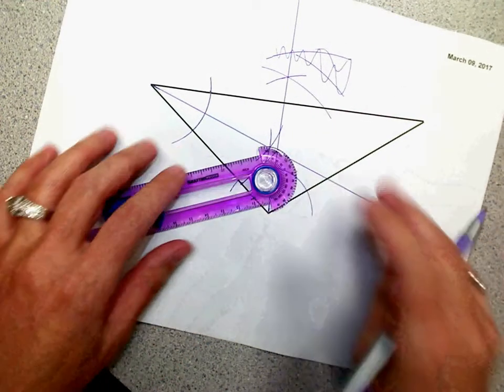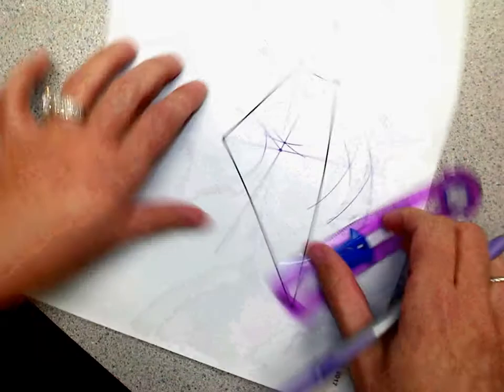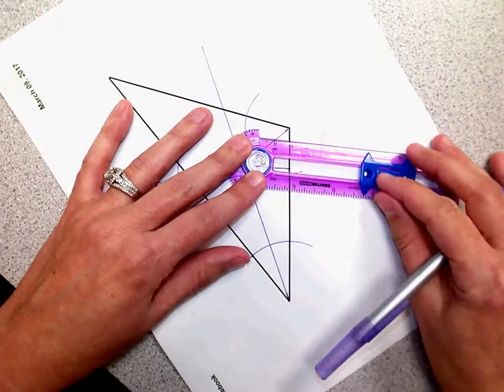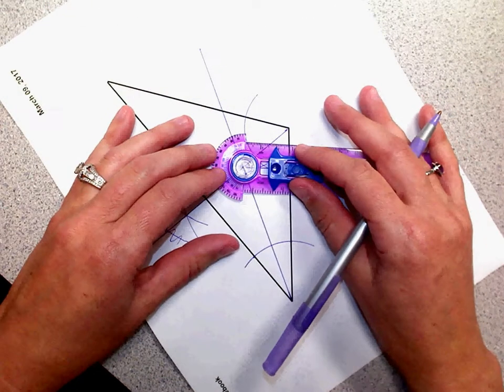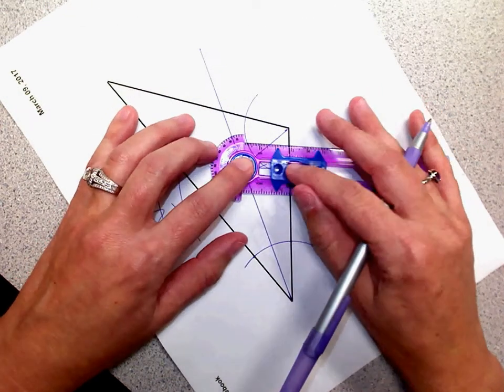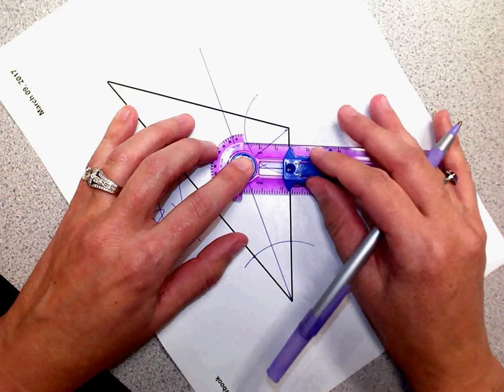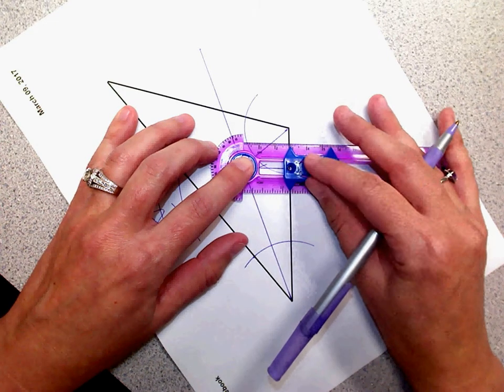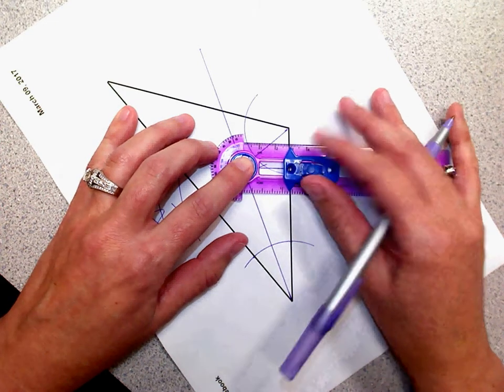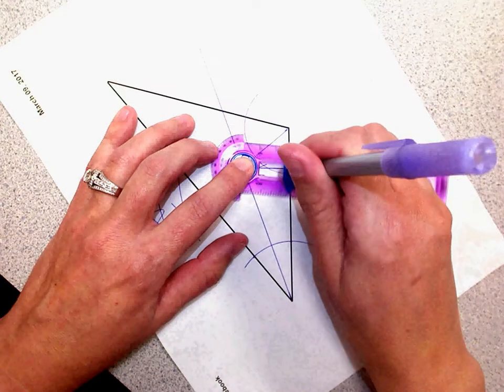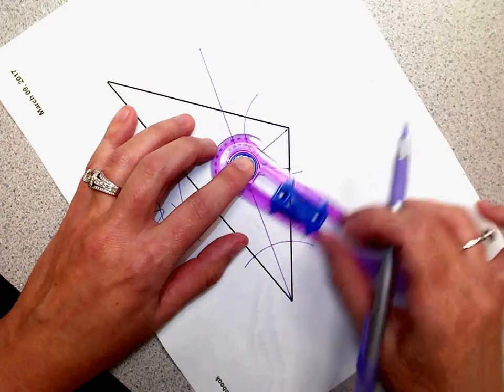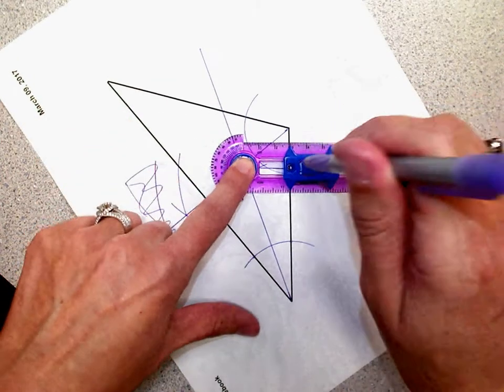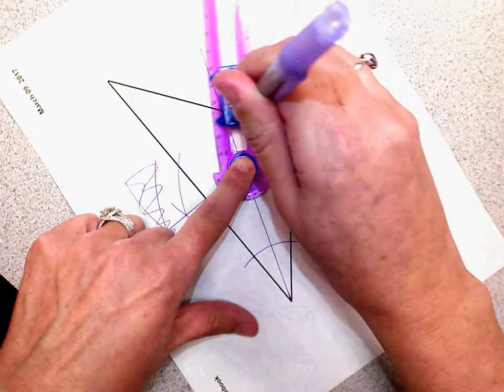Okay, and turn my paper this way, and we will make sure, I know on the worksheet the triangle was too small for you to make your circle, but it won't be that case on the test. And then make your circle.